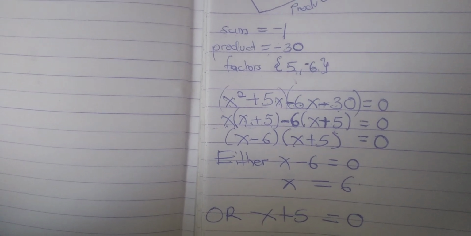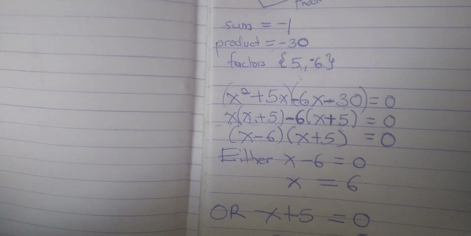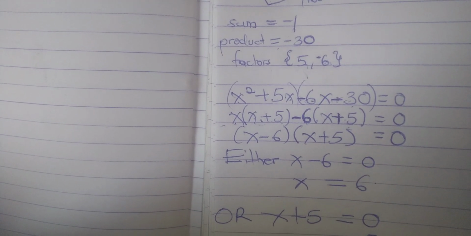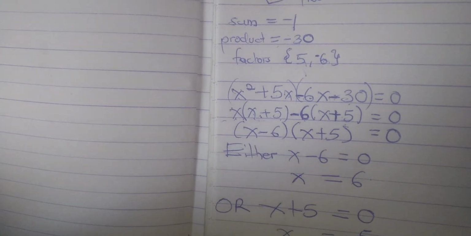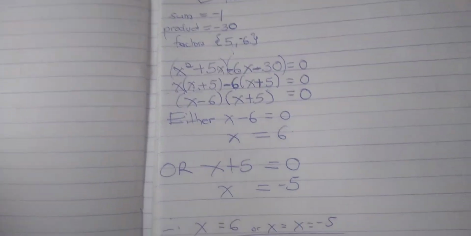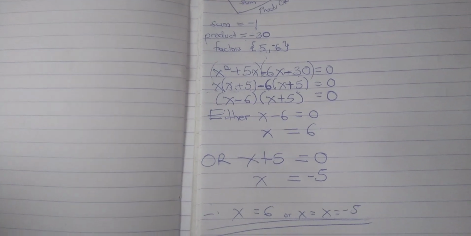So our x will equal to negative 5. Therefore our x will equal to 6, or x will equal to negative 5. So when you're always solving quadratic equations, you get two answers. So those are the answers we have come up with. So that is the first method we call factorize, as simple as it is.